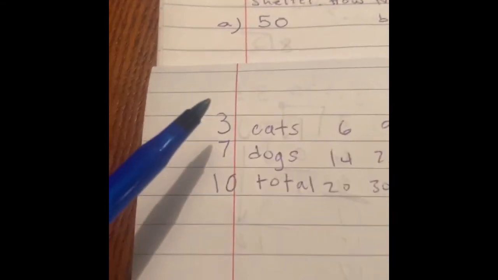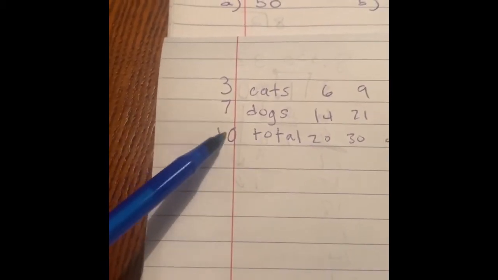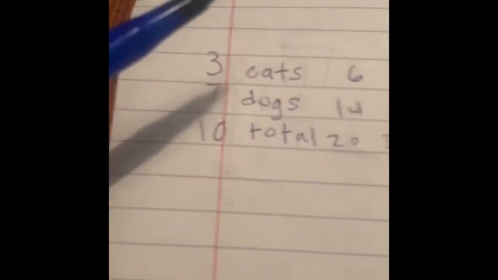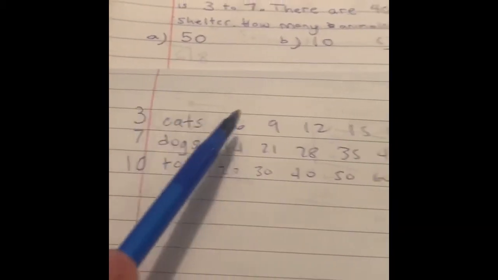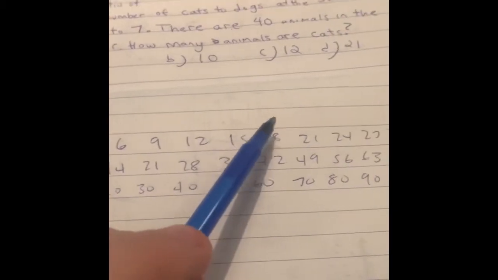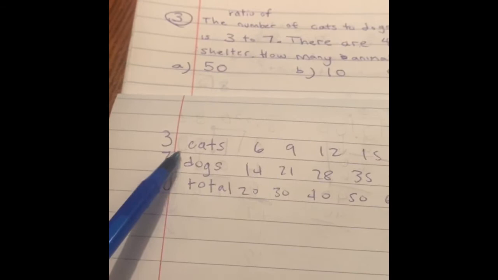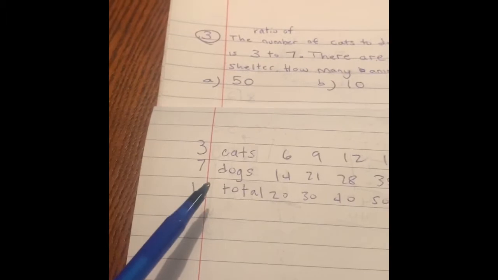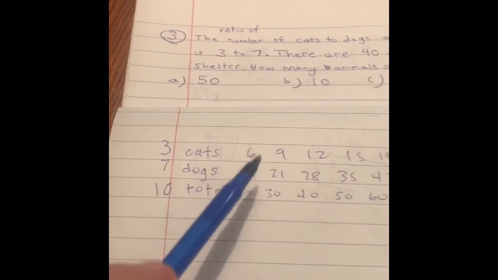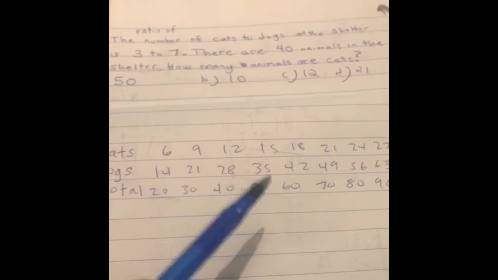We know that with each set, 3 plus 7, we're going to have 10 total animals. The first way I can solve this is by writing out that I have 3 cats, 7 dogs, and in a total of one set, I will have 10, because 3 plus 7 is 10. After that, I make my multiples of each of these, so I know that as my rate stays the same, the amount of animals will change. So I go from 3, 6, 9, 12, 15, 18, 21. It's counting by 3s. The dogs is going to be counting by 7s. 7, 14, 21, 28, 35, 42. And the total will be counting by 10s. 10, 20, 30, 40, 50, etc.